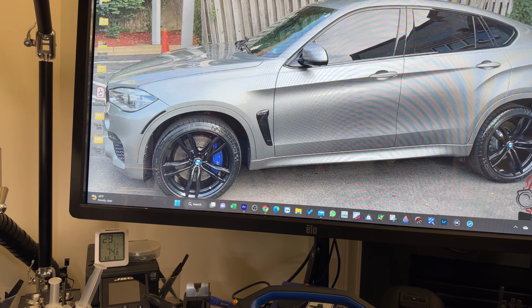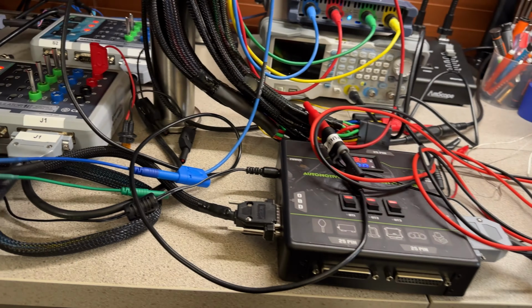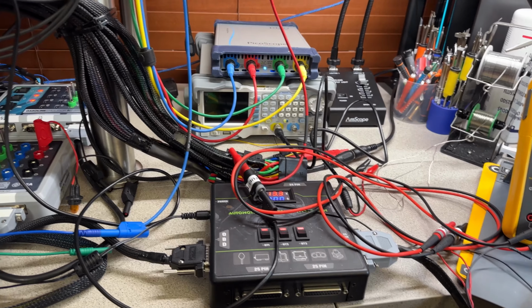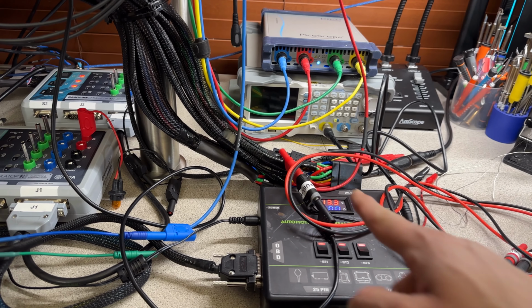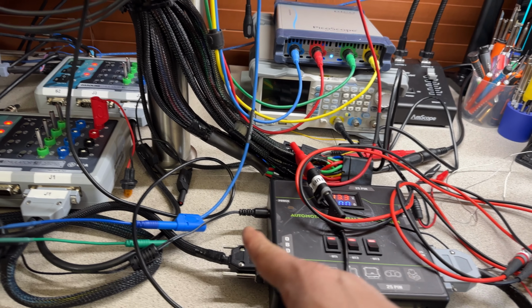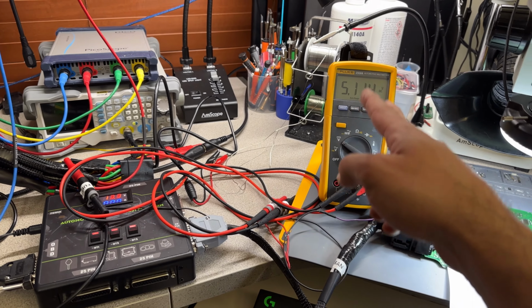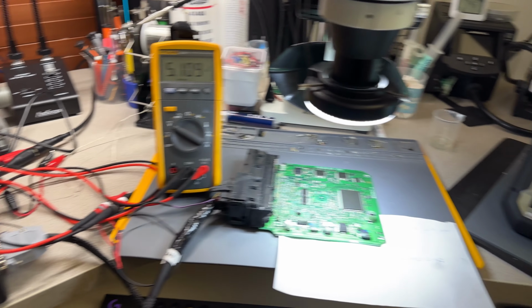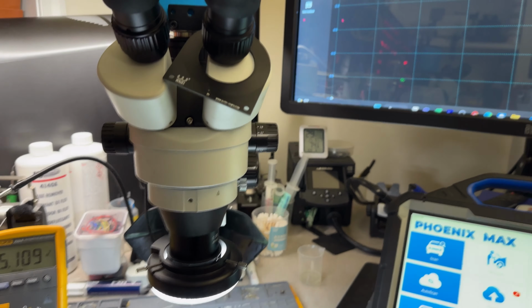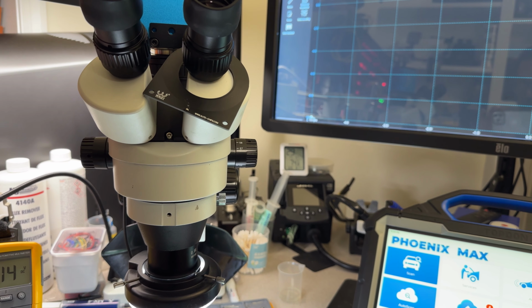I'm going to get the oscilloscope ready. It's the same setup. The red channel should still be connected to the fuel pump, so we'll see the activation, and the blue is still on the CAN network. I got the multimeter to see the 5-volt reference, to make sure it doesn't change. All right, so let me set everything up here.